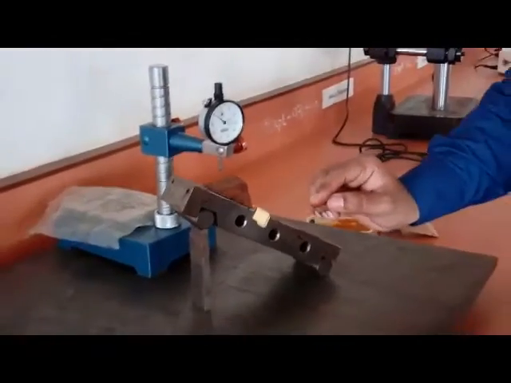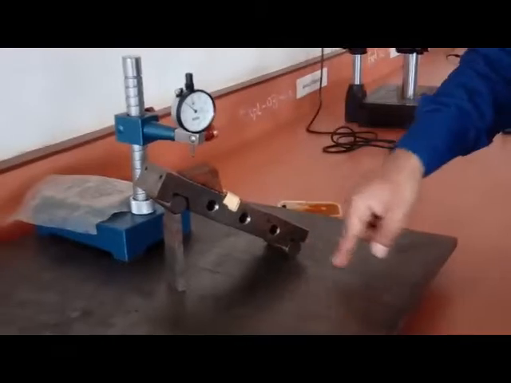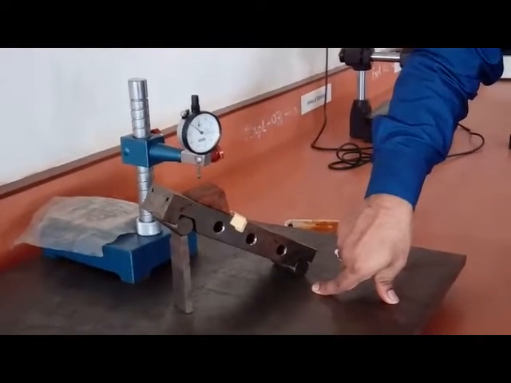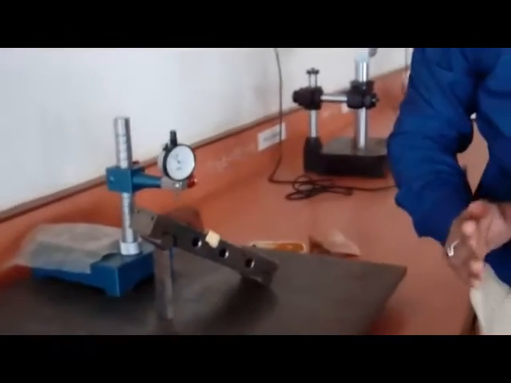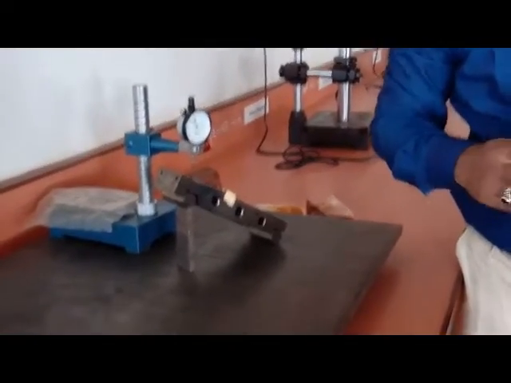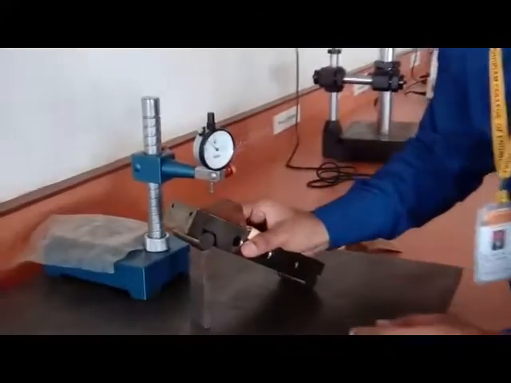Now for experimentation purpose, since the distance between two rollers is 20 centimeters, either we take the total in centimeters or we convert it to mm. So 20 centimeters will be considered as 200 mm for mathematical calculation purpose, and the slip gauge total height will be counted.